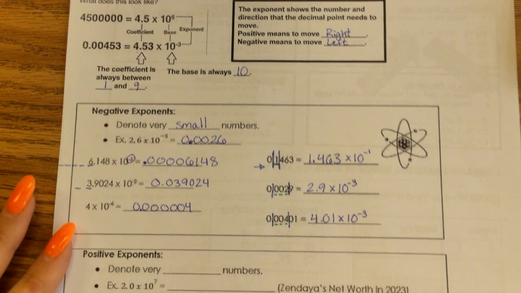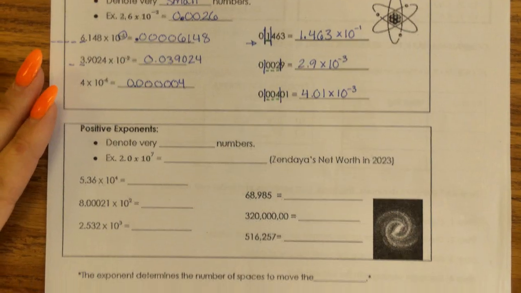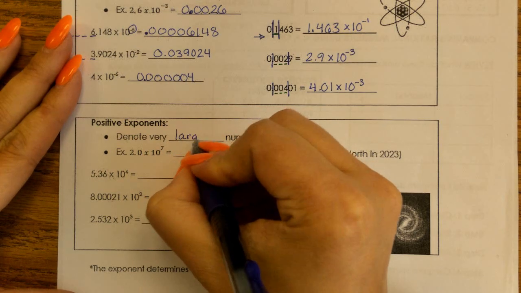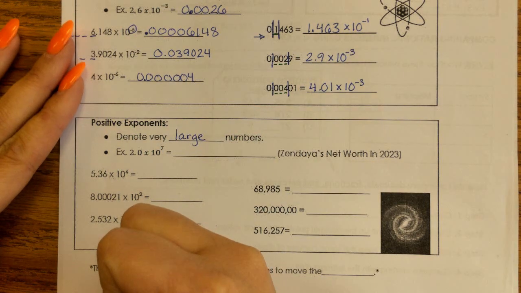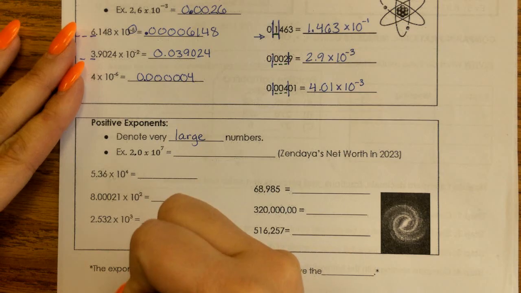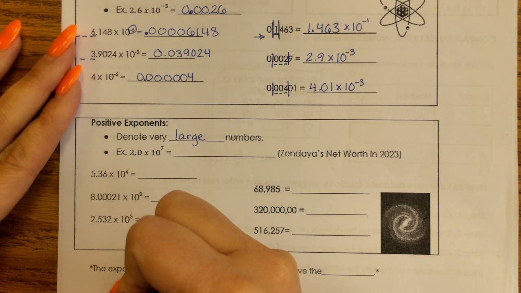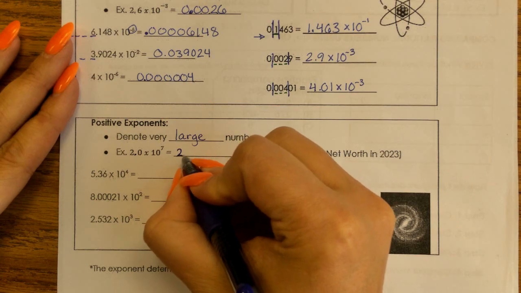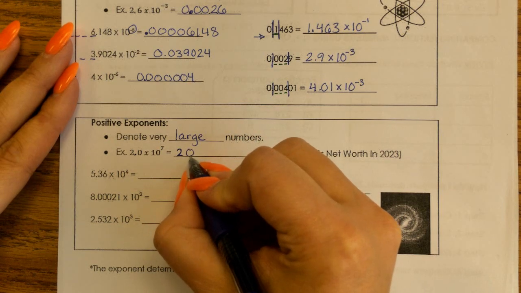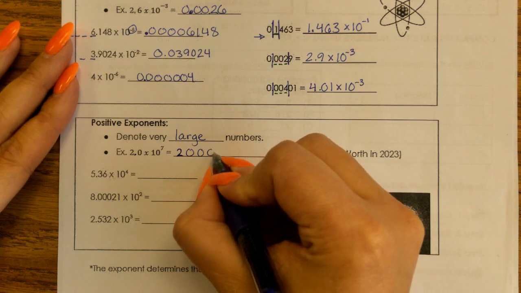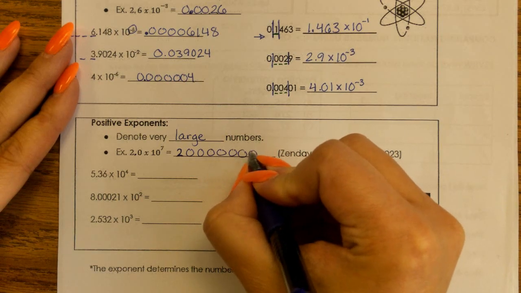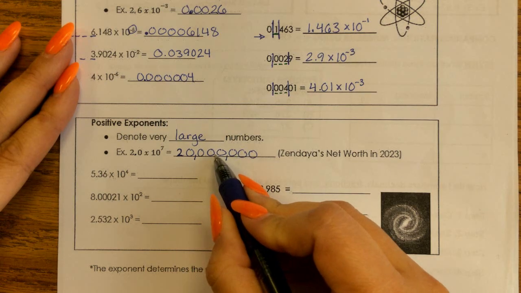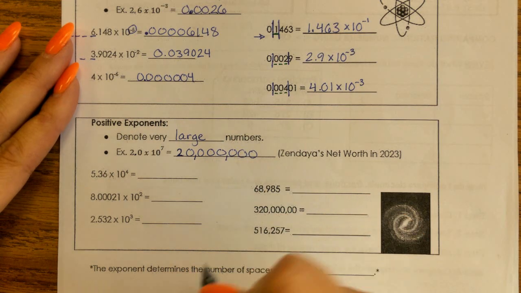Let's do some positives. So positive exponents denote very large numbers. So 2.0 times 10 to the 7th. I'm moving the decimal 7 places to the right. So I had 2.0. So 1, 2, 3, 4, 5, 6, 7. So I was here. 1, 2, 3, 4, 5, 6, 7.